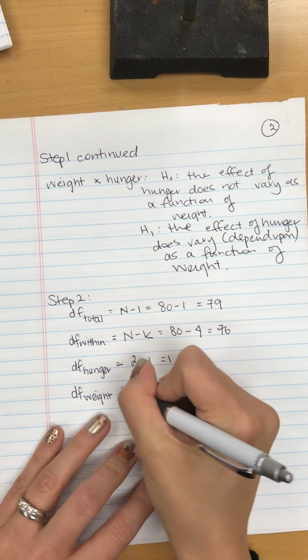The degrees of freedom for the interaction, which is hunger cross weight, is equal to the degrees of freedom between minus the degrees of freedom hunger minus the degrees of freedom weight. And now we see that I forgot to calculate degrees of freedom between, so I'm going to skip down a few lines and do that now.